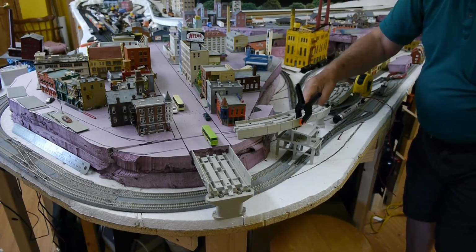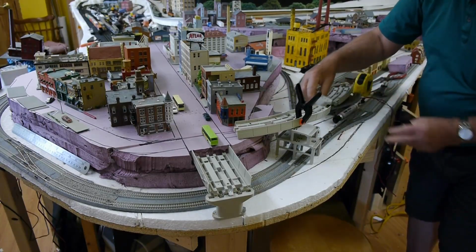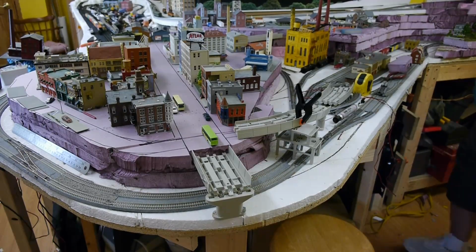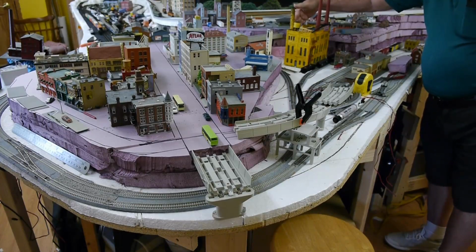Maybe that will fit there. No, that's too big. Anyway, neither here nor there. So that will bring this road out. I can actually build this back up.